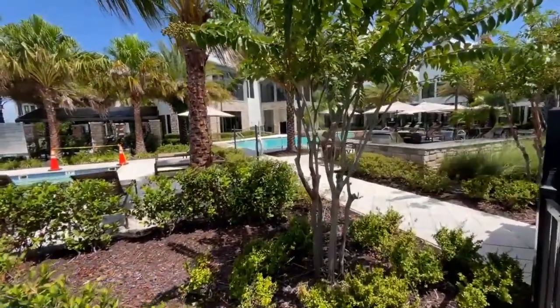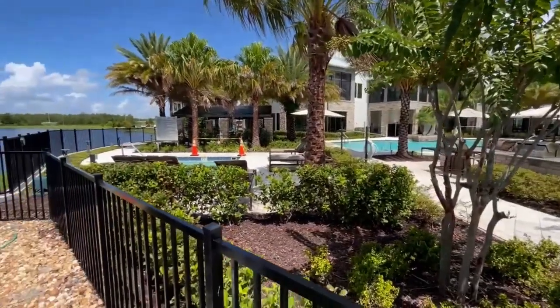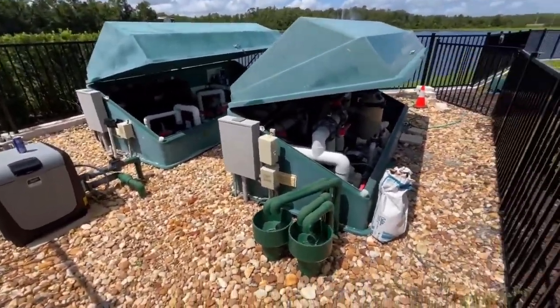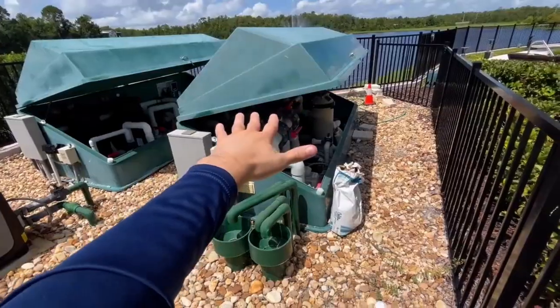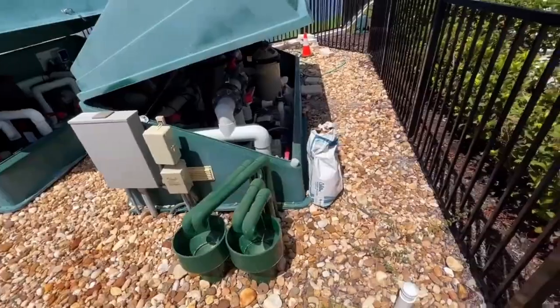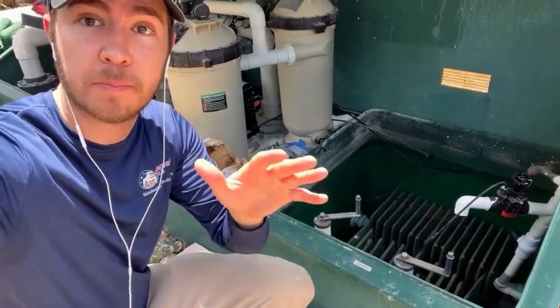It's a luxury apartment building. You can see the pool. The spa is down for repair. Doesn't matter, we'll get to that. This is the pool equipment room. This is pretty much a typical setup. You will see right here, a vac pack is what they call it. This houses the pool equipment. Let's walk in. So here's the main tank.